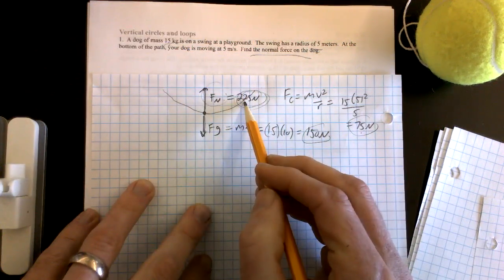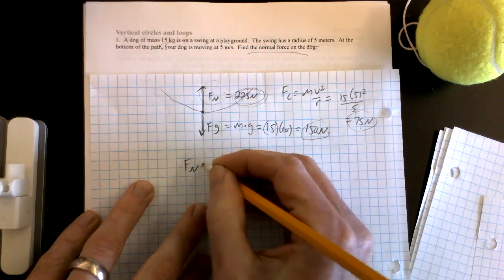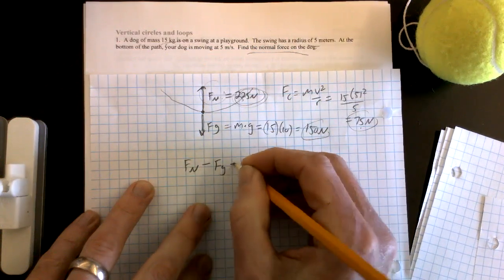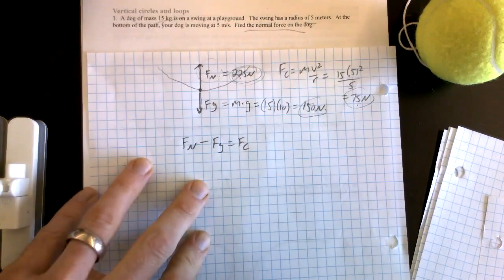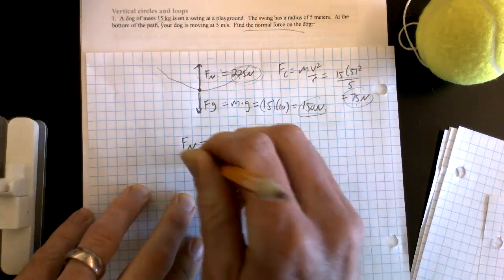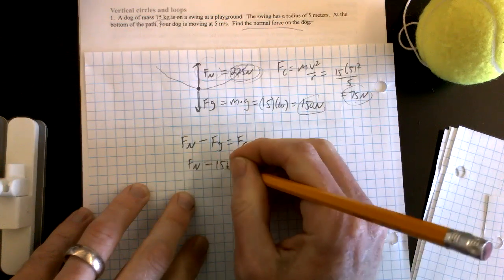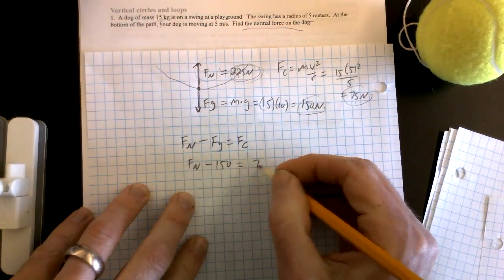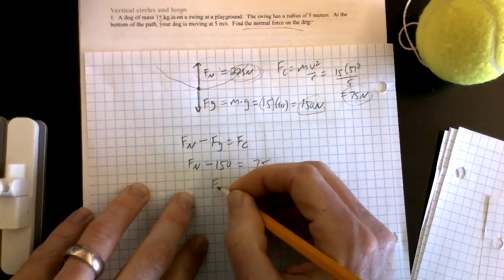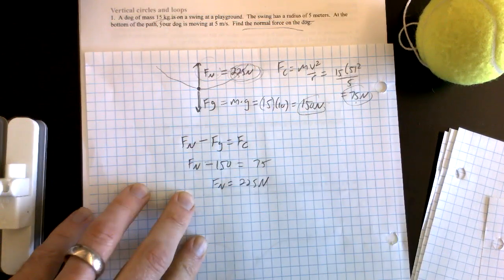So there's my normal force. Once again, if you want to write it as an equation, then you have normal force minus gravity equals centripetal force, right? Minus 150, already figured that out here, equals 75. So your normal force has to be 225 newtons. Okay.